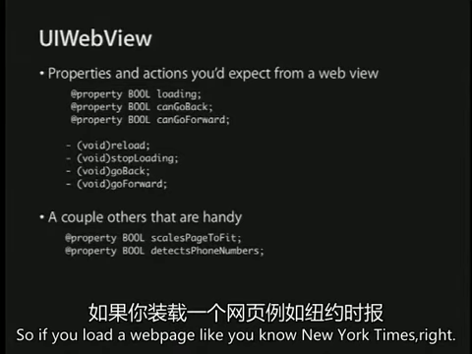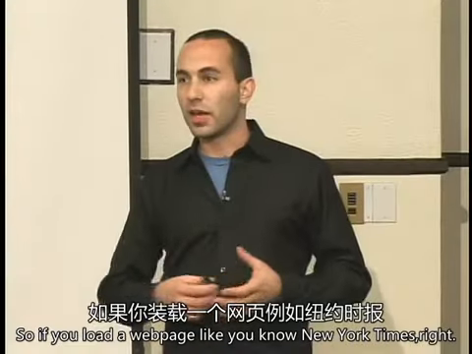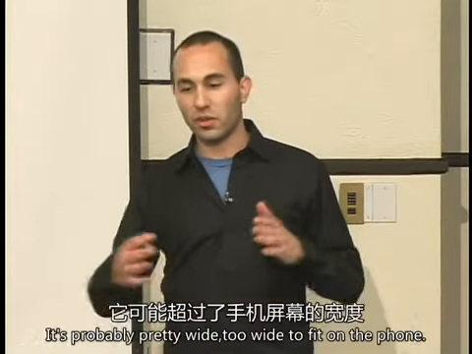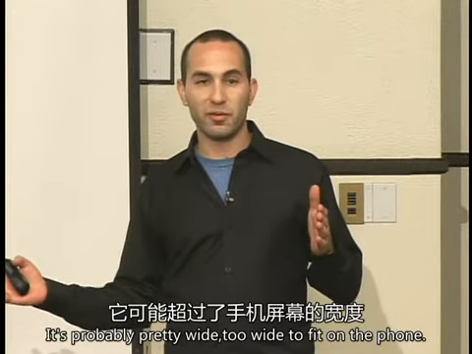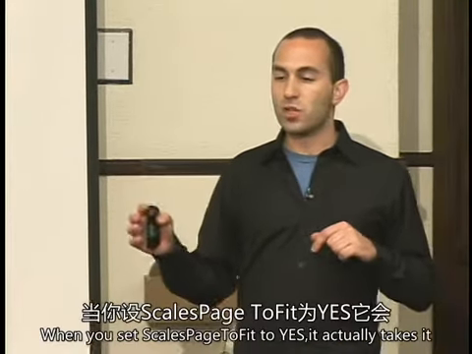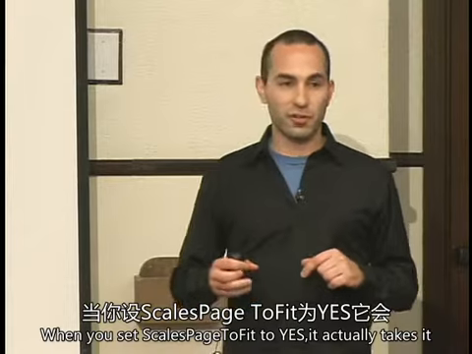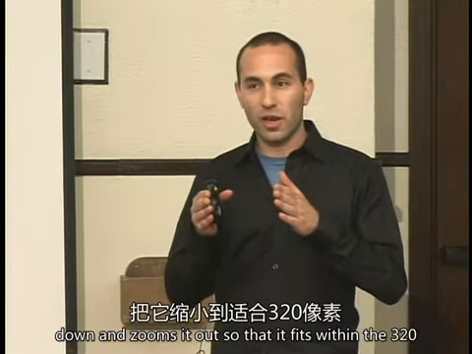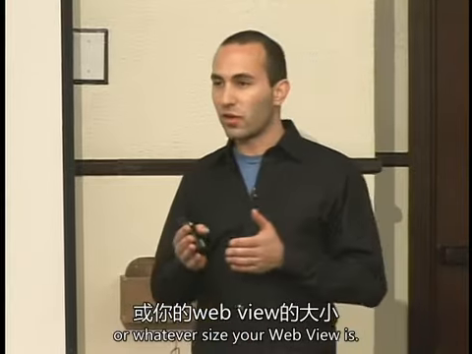So if you load a web page like the New York Times, it's probably pretty wide, too wide to fit on the phone. When you set scales page to fit to yes, it actually takes it down and zooms it out so that it fits within the 320 or whatever size your web view is.